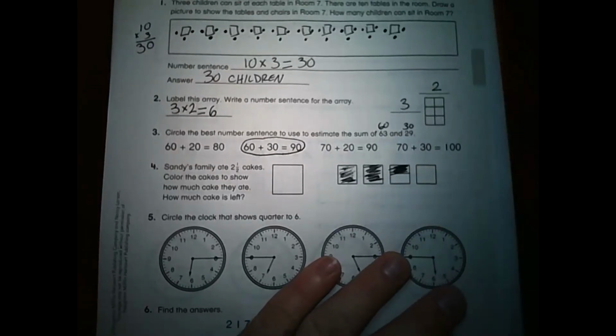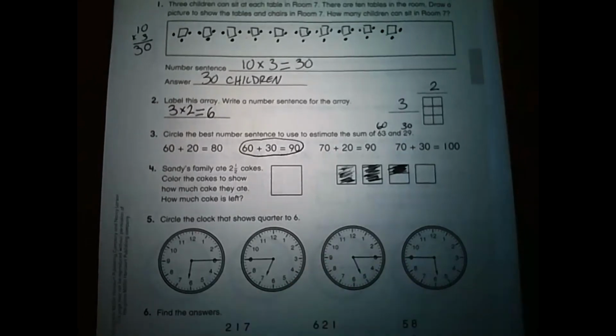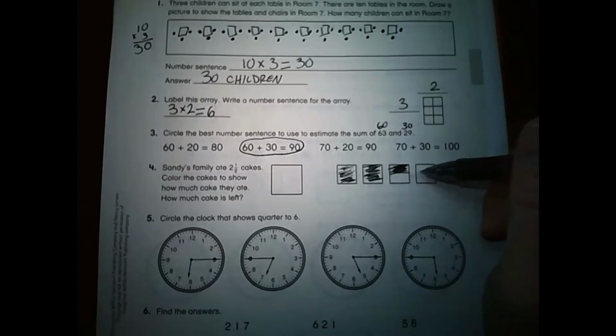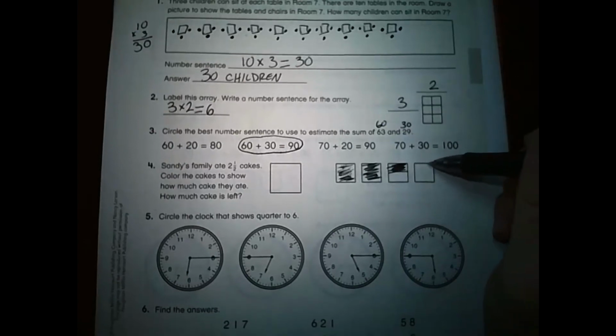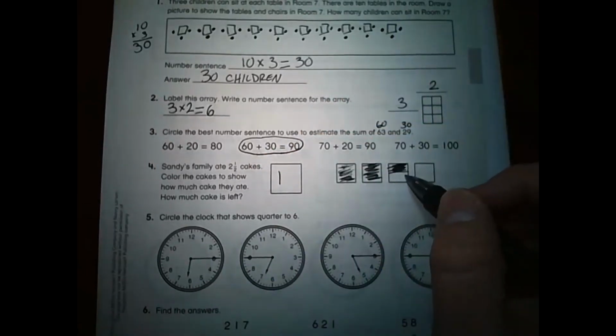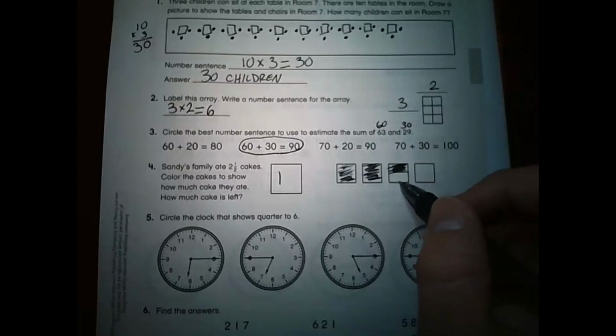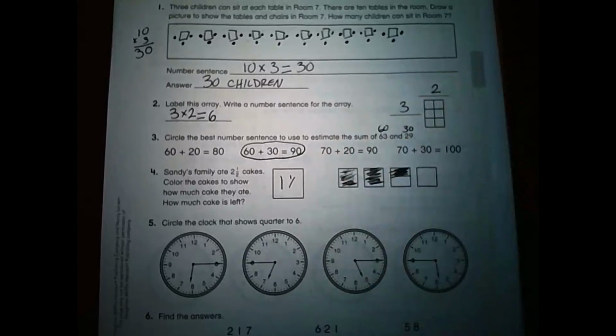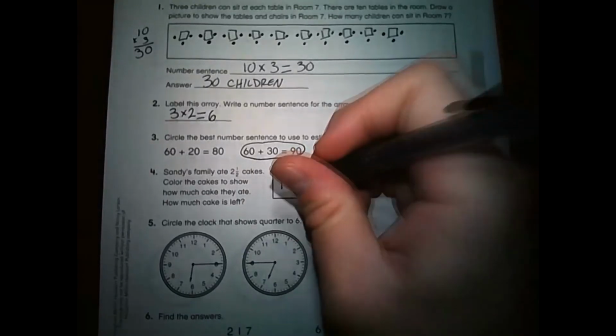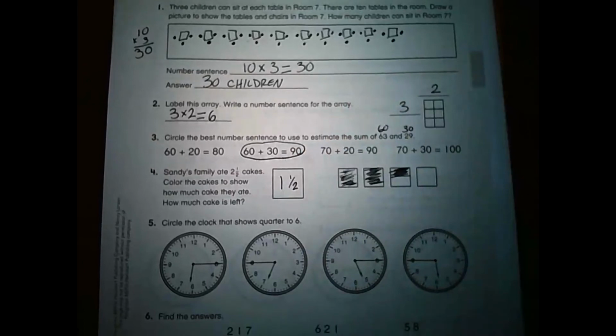Okay? Now, how much cake is left? Well, all we need to do is look at the pieces that are not colored in. We can see that we have a half of a cake here, and then we have a whole cake here. So this whole cake would equal 1, and then this half a cake here, we would just write 1/2. We would be looking at our numerator and our denominator for that. Our numerator would be 1, because that's how many spots are not colored in. And then our denominator would tell us how many spots there are total. That'd be 1, 2. So that's how we would draw 1/2. Okay?